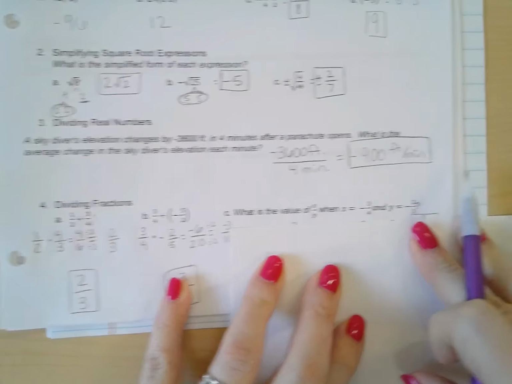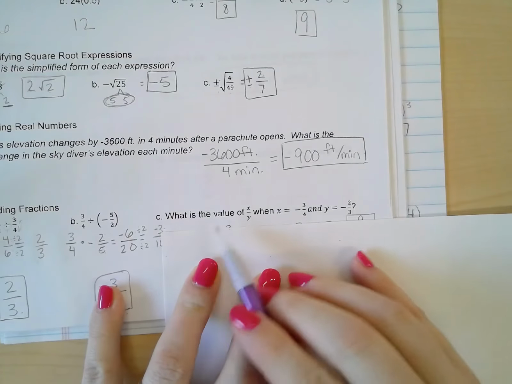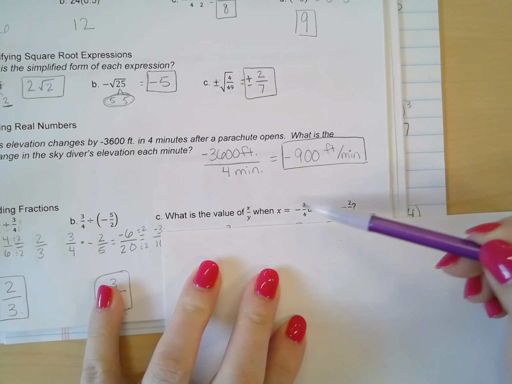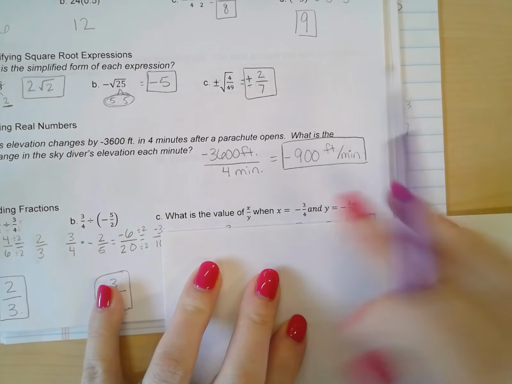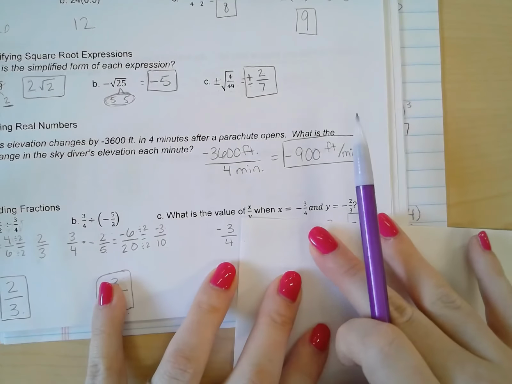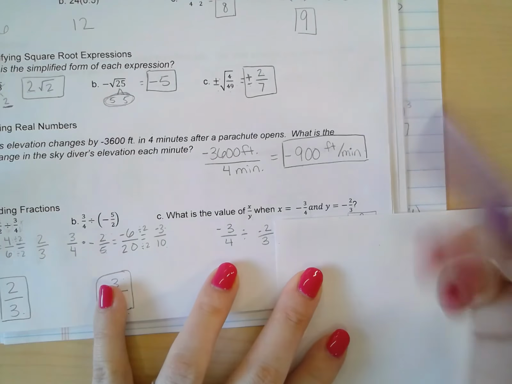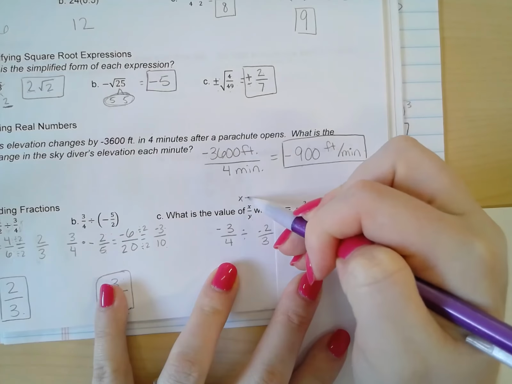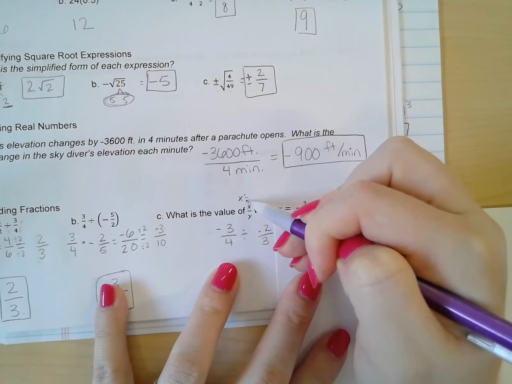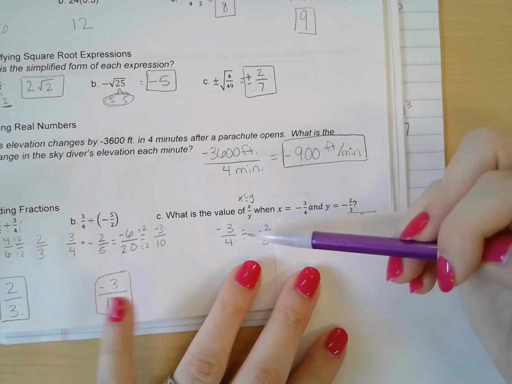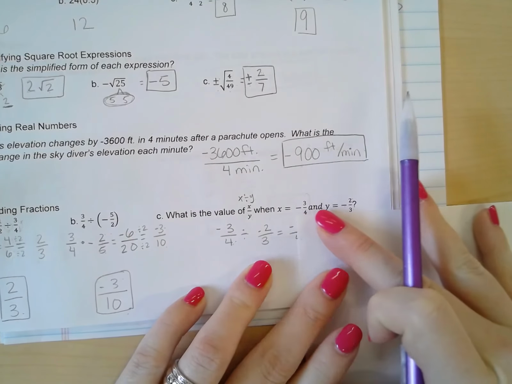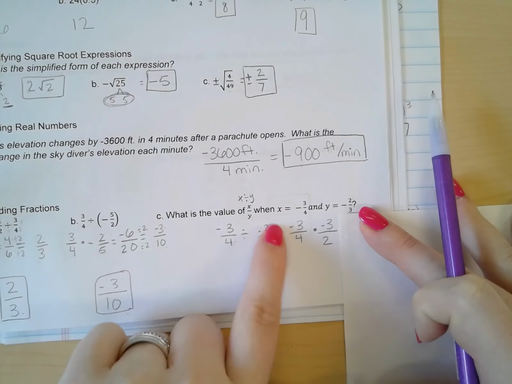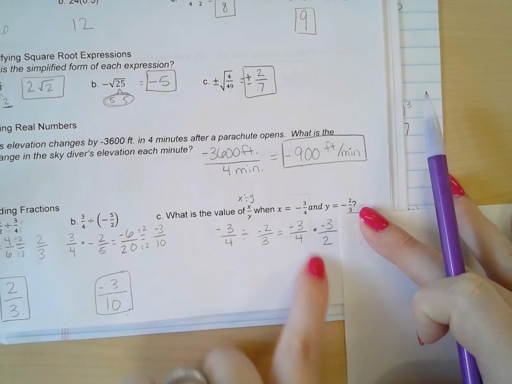And then you have this problem. It says, what is the value of x divided by y when x is negative 3/4 and y is negative 2/3? So I'm just going to plug this in, and I'm going to write it out horizontally. So instead of this, this is the same thing as x divided by y. So I'm going to take the x number and plug it in for x. Negative 3/4 divided by y, which was negative 2/3. Doing my keep, change, flip, I get negative 3/4 times negative 3/2.